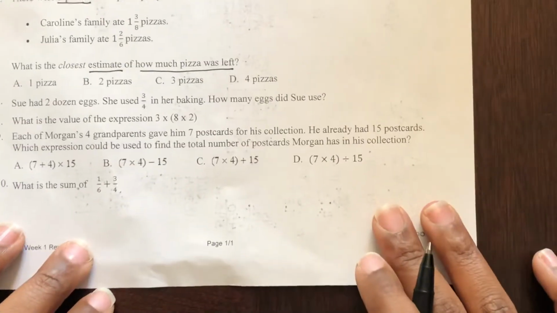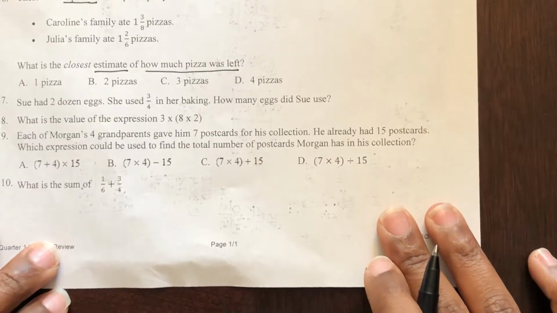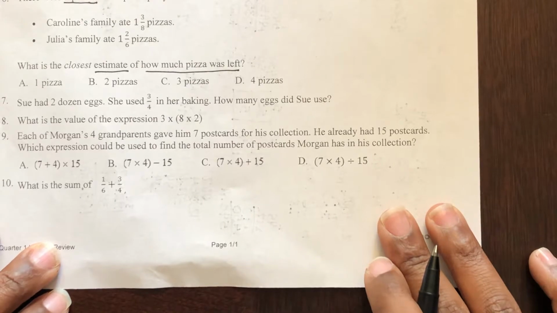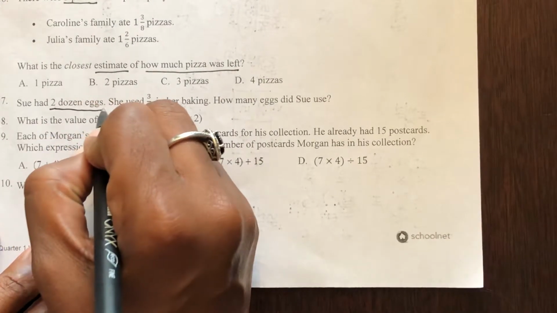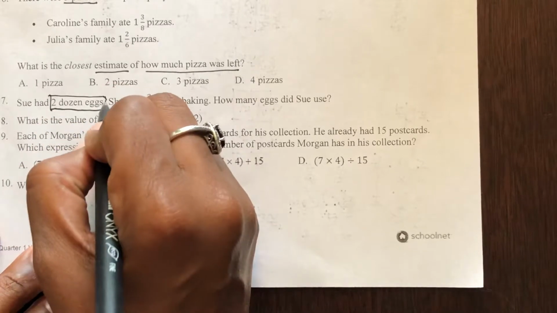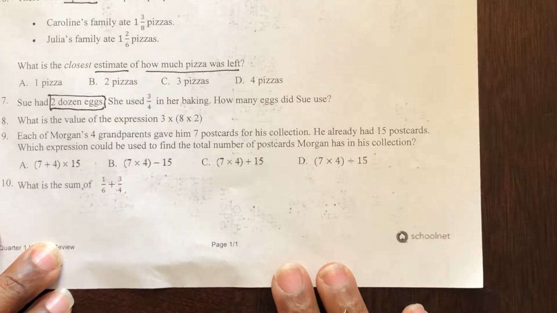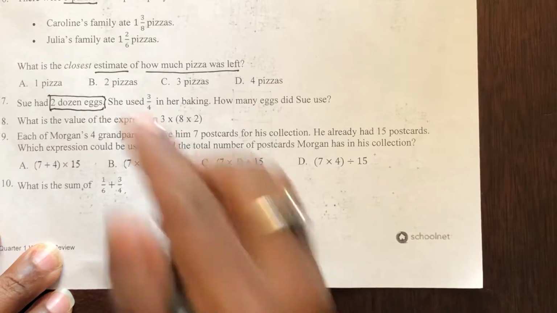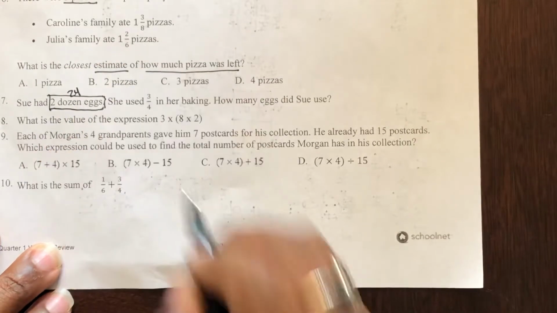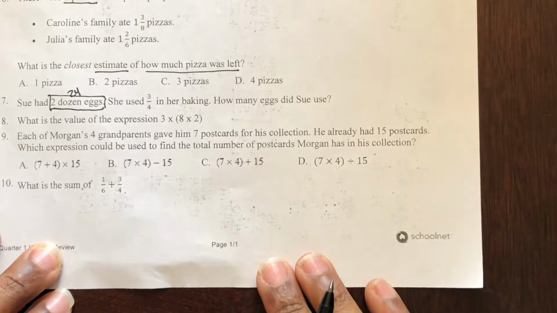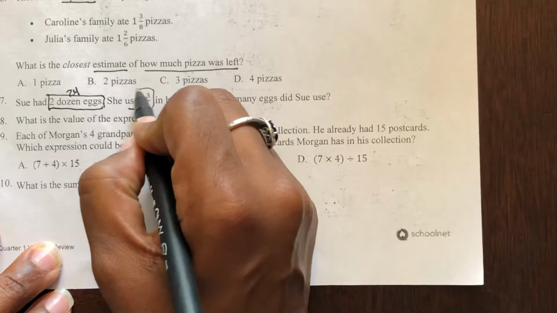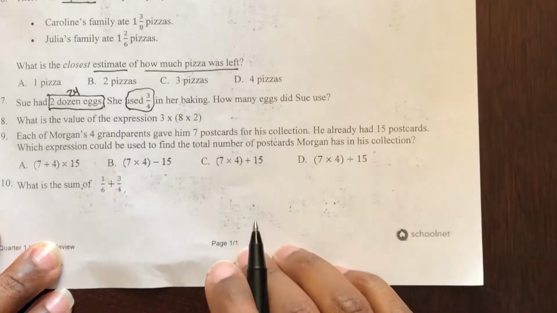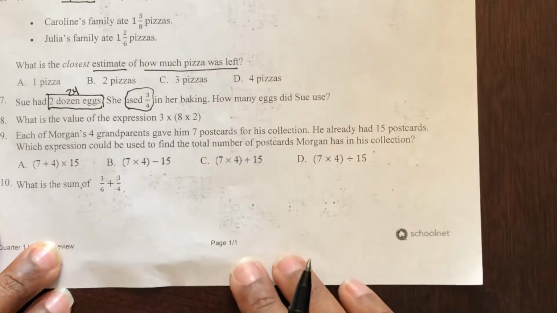All right. Sue had 2 dozen eggs. She used 3/4 in her baking. How many eggs did Sue use? So she had 2 dozen eggs. And the question you have to ask yourself is, well, what's a dozen? Well, a dozen is 12. So if she had 2 dozen, we know that that actually means that there are 24 eggs. She used 3/4 of them in her baking, and we want to know how many eggs did she use. So she used 3/4 of that. We've got to figure out, well, what is 3/4 of 24?